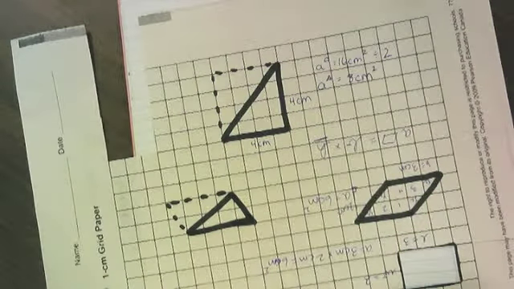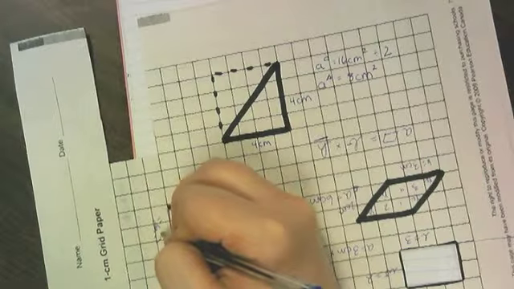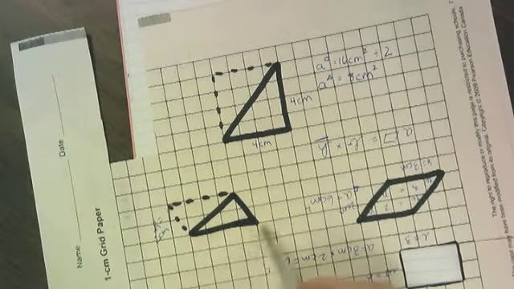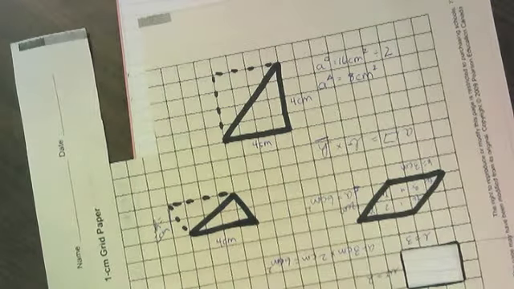So I turn it into a parallelogram. And then I measure what? The height, which is 2 centimeters.